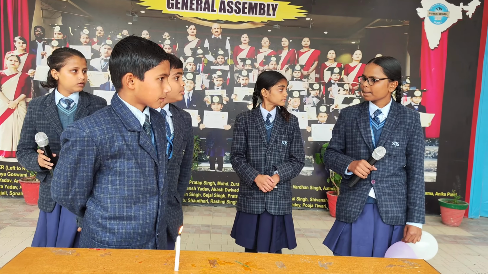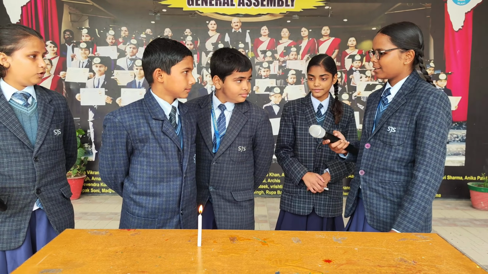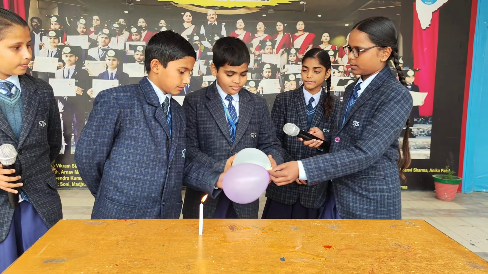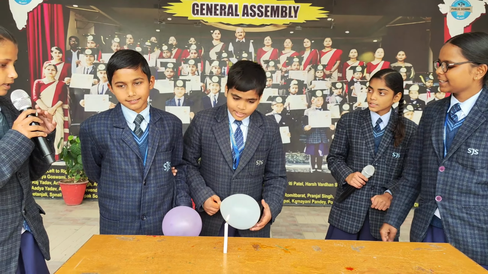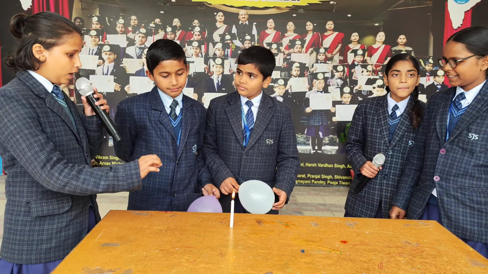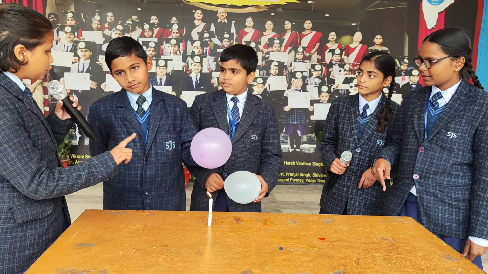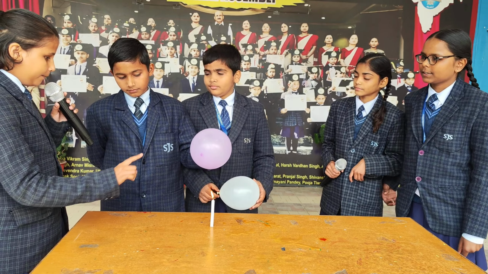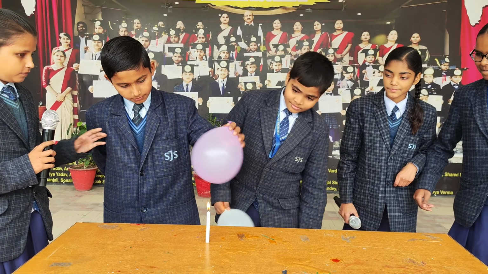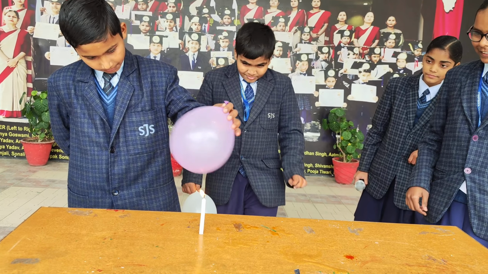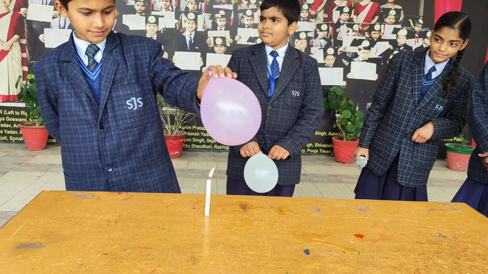You know about this activity? I think you have the balloon. You know now? Yes. So, this is a candle. You have to just take this balloon and the balloon should not pop, okay? But the candle should blow out, okay? Be careful, it should not pop, okay?